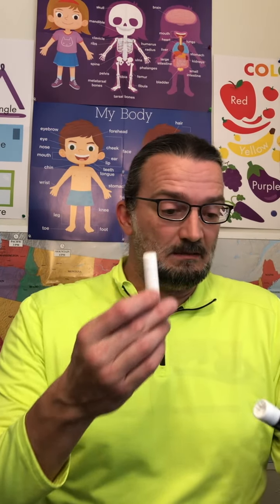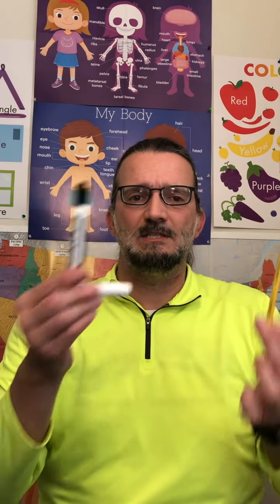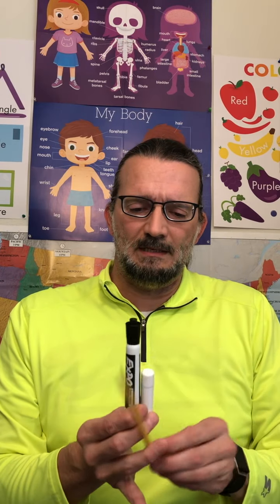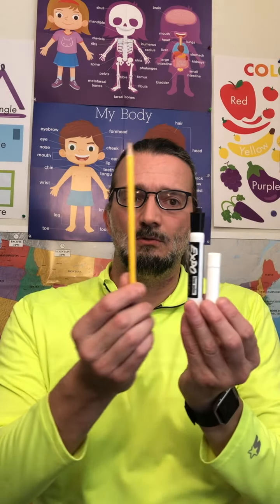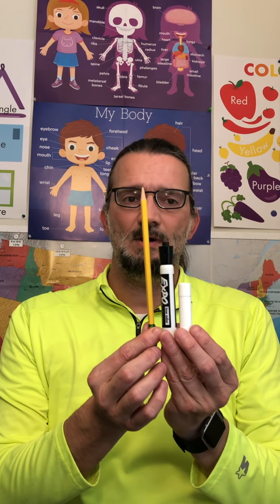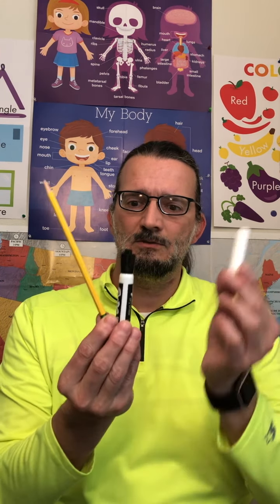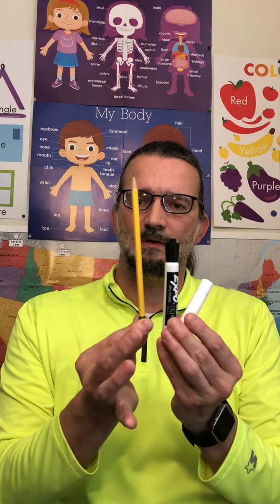Okay, and also for math, we're going to talk about shortest to longest. What I want you to do is find different things. You could find chapstick, a marker, pencil. Find a bunch of different objects, maybe 6 or so. And I want you to put them in order from shortest to longest. Practice your shortest to longest. Set them in order from shortest to longest for the math.